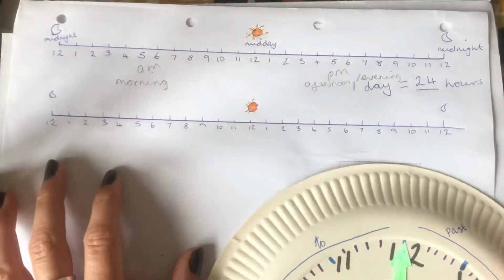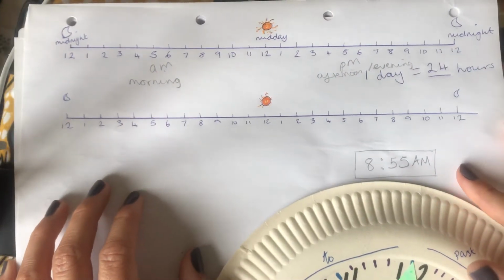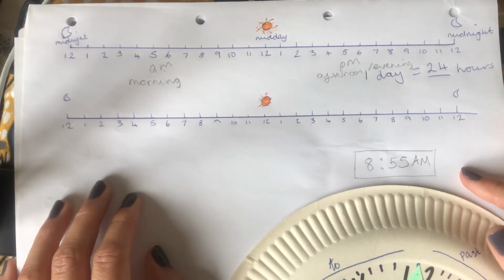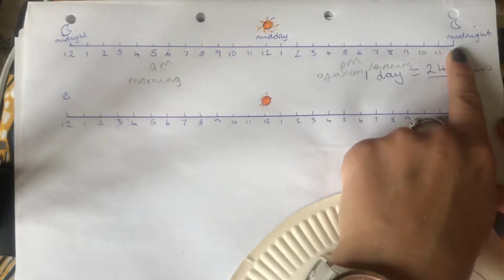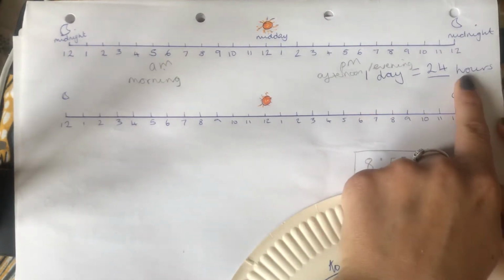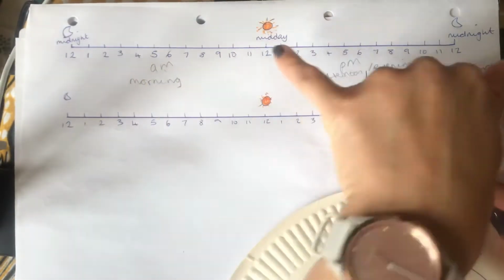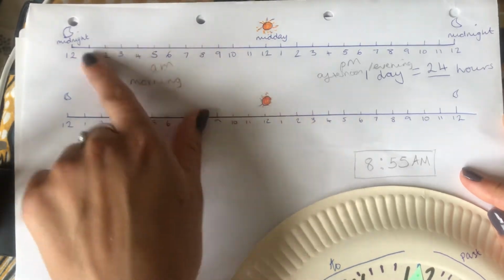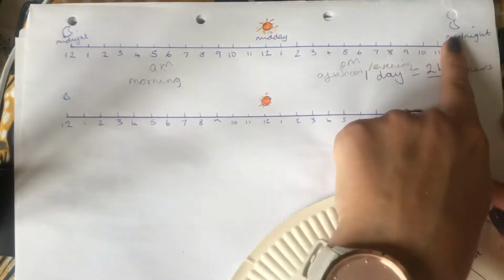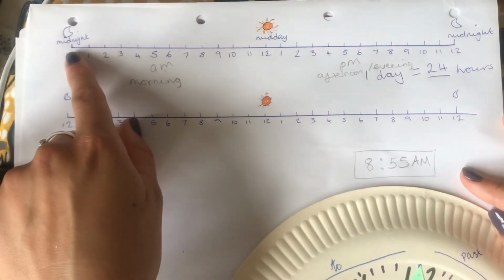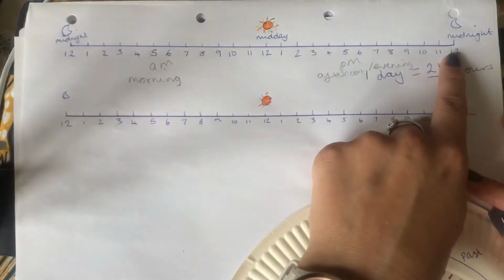Good morning, Year 3. I just wanted to remind you about something we did, I think maybe the first or the second day, when we were looking at time. We decided, didn't we, that there were 24 hours in a day. So one day is 24 hours, and we split it up into morning, from midnight to midday, and then from midday to midnight. So we had hours from 1 to 12 and then 1 to 12 again.